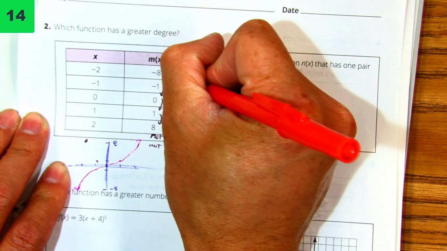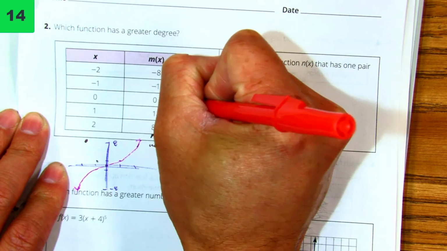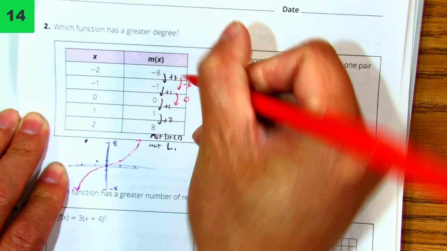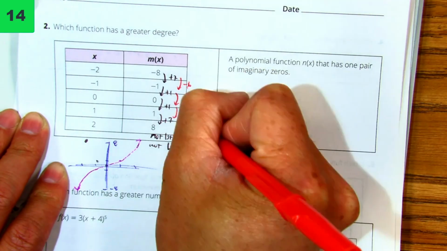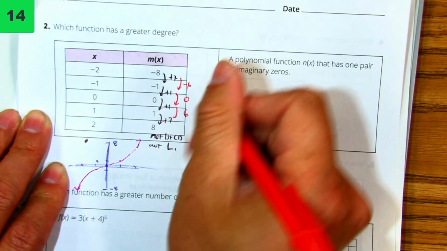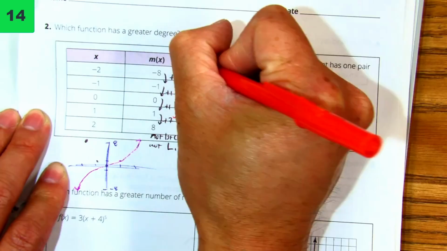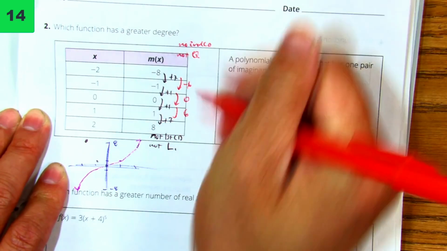From 7 to 1. Minus 6. 1 to 1, 0, and then 1 to 7, 6. Do we have a second common difference? No second common difference. So is it quadratic? Not quadratic. Okay, this is new to us. Watch this.